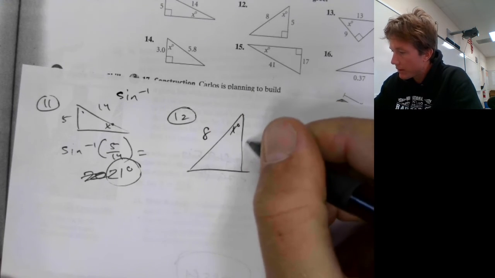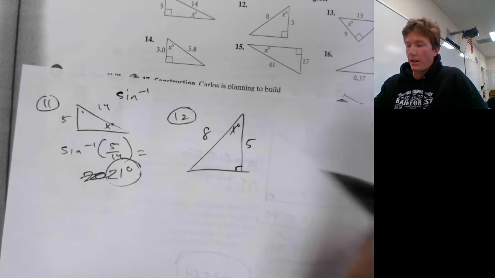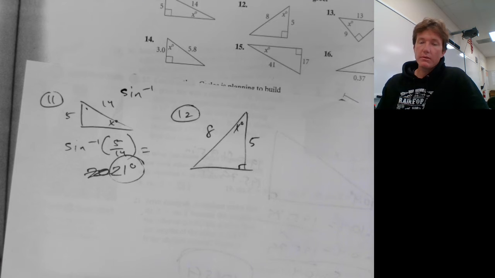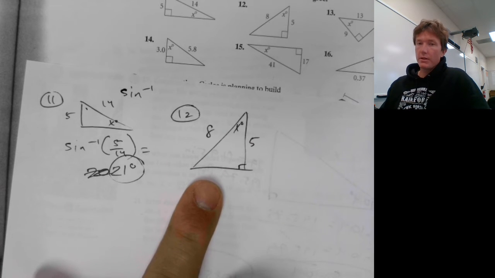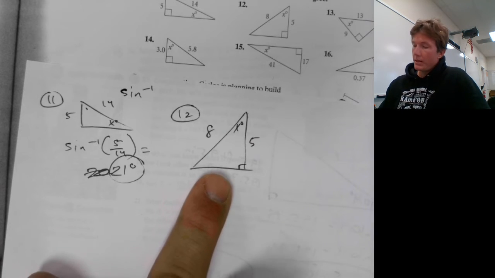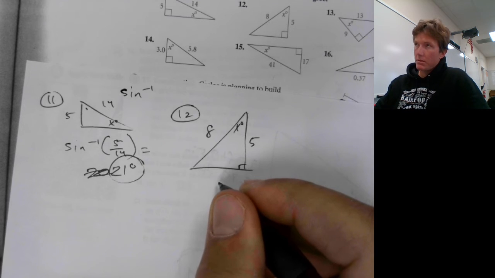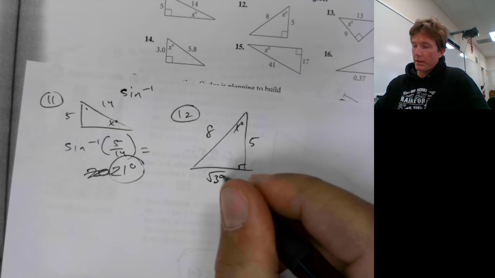Next one, I've got my angle. I have the adjacent, and I've got the hypotenuse. Just so you know, you're not restricted to using cosine or sine for these right angles. If you have two sides, I can figure out the third by using the Pythagorean theorem. This is actually 64 minus 25 is 39, so this is the square root of 39.